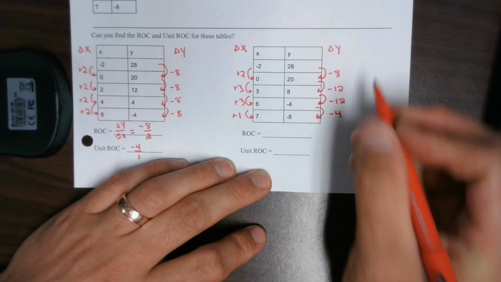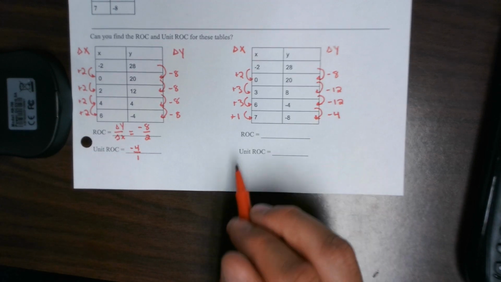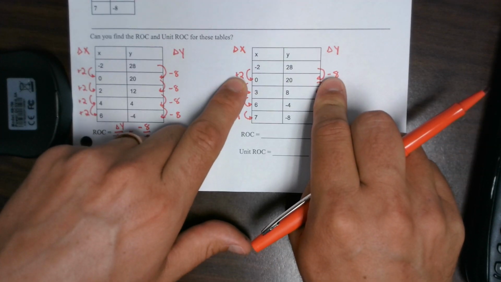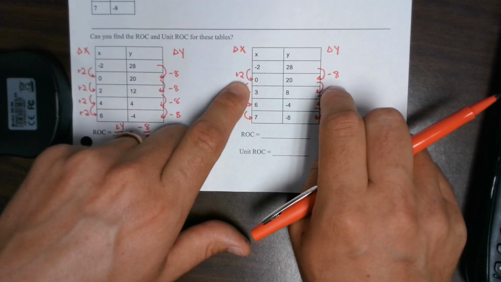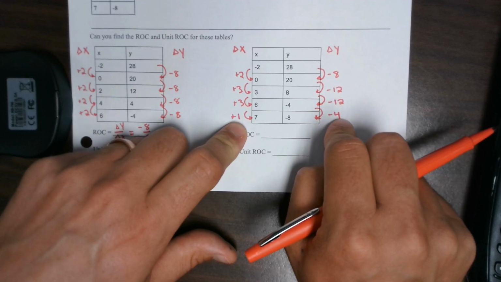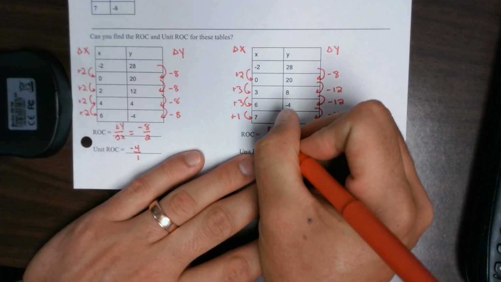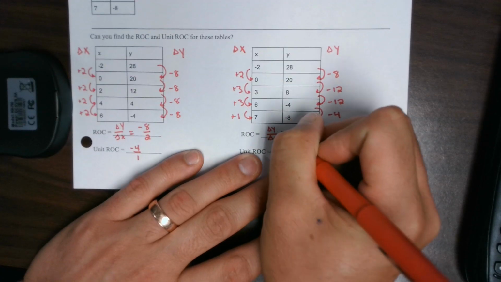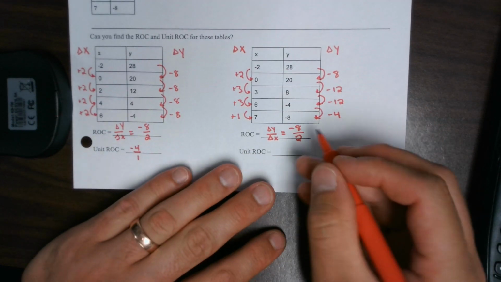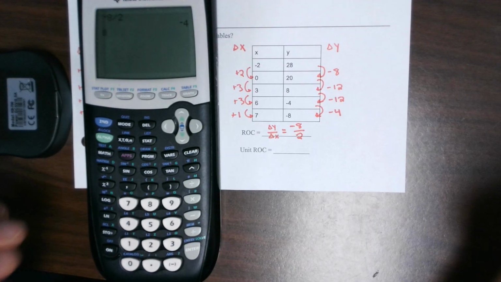Same idea, right? We're getting different changes in y's. So what are we going to report back for what the rate of change is? It doesn't matter. As long as we take a corresponding change in y and its corresponding change in x, we can say that it's -8 divided by 2, -12 divided by 3, or heck, even -4 divided by 1. All of these represent values that are the rate of change here. So let's just use the top value there, -8 divided by 2. And then if we scale that down and find the unit rate of change, well, we just did that exact same thing. It's -4.